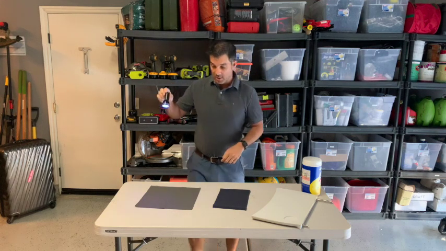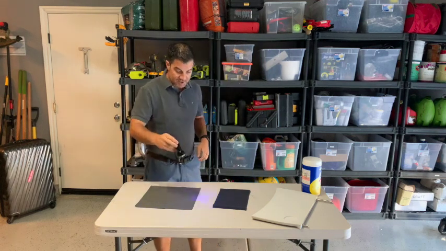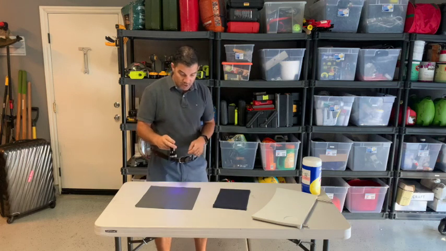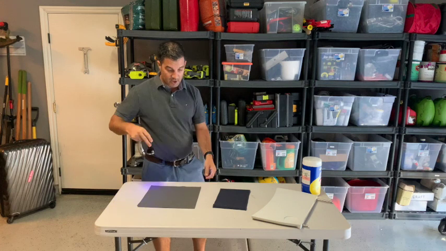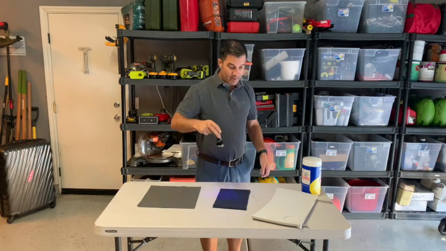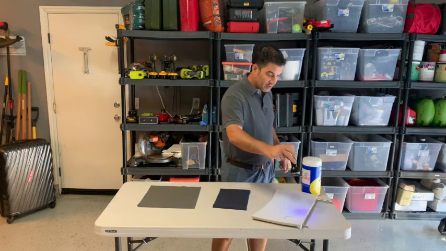We're going to turn the black light on and look at this surface, and we can see that there are no spots, no areas on here for any microorganisms. Same on the fabric and same on the tray table.